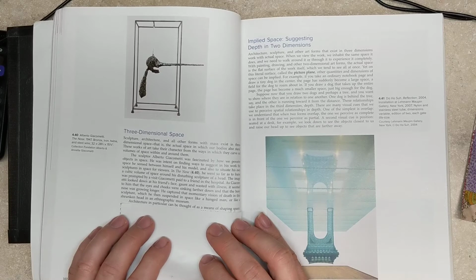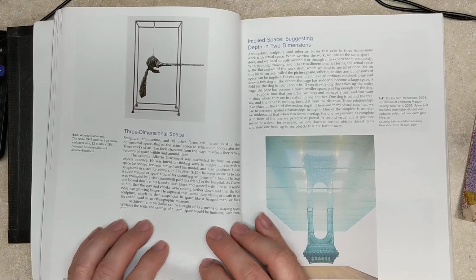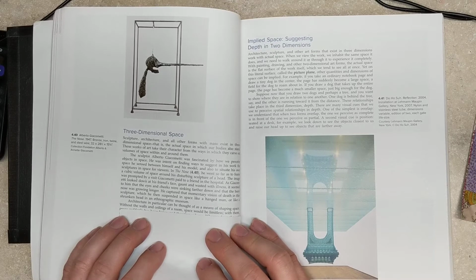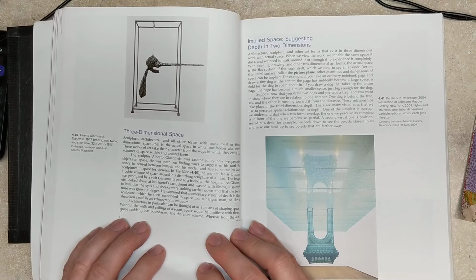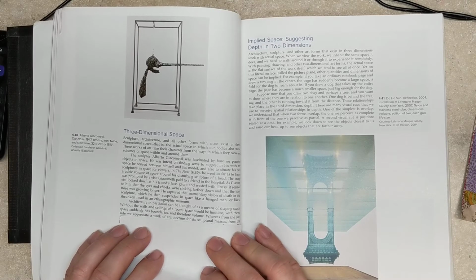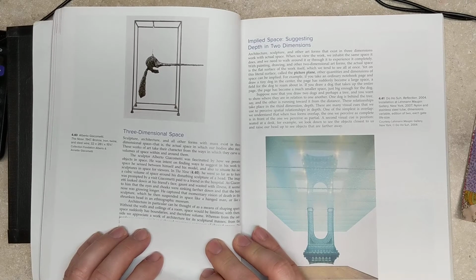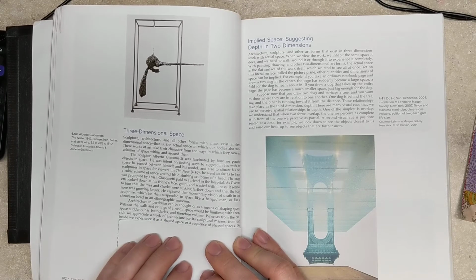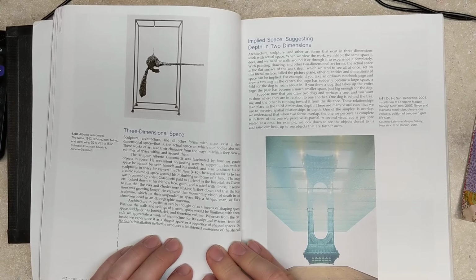Architecture in particular can be thought of as a means of shaping space. Without the walls and ceiling of a room, space would be limitless. With them, space suddenly has boundaries and therefore volume. Whereas from the outside we appreciate a work of architecture for its sculptural masses, from the inside we experience it as a shaped space or sequence of shaped spaces.